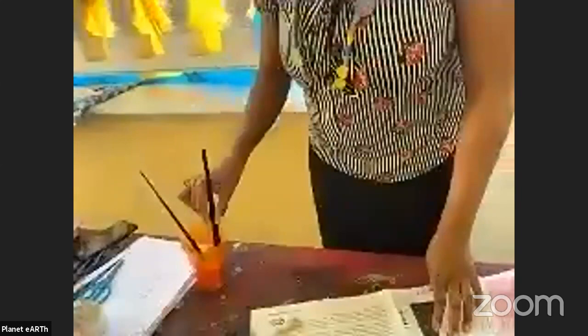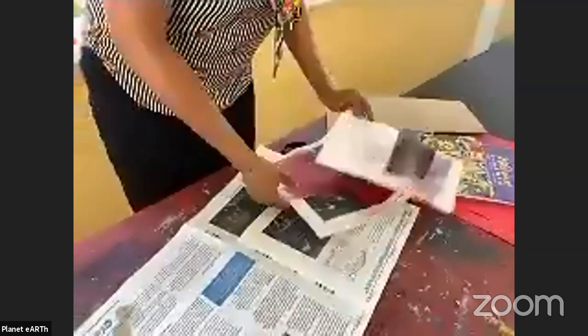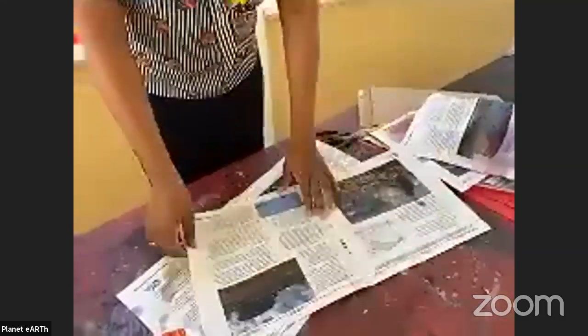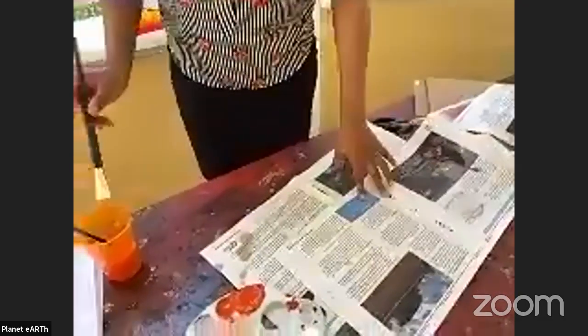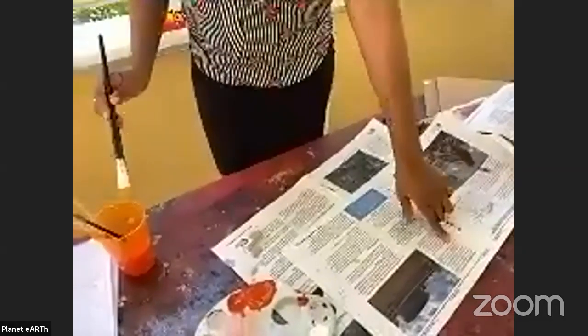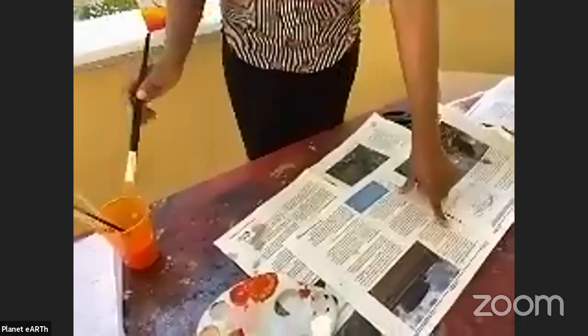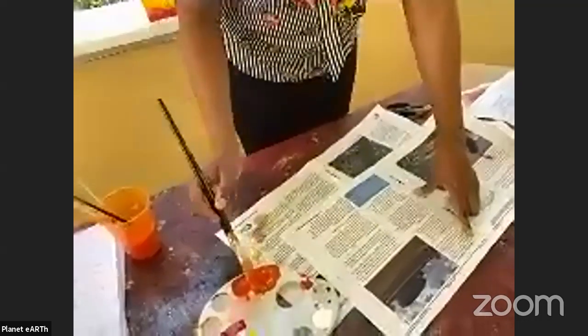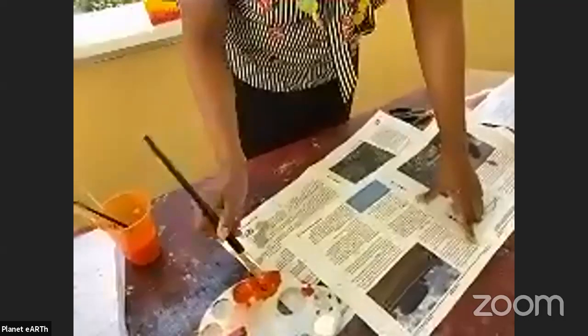Okay, so I'm just going to make an orange wash now. And like I was saying before, if there's writing on the newspaper that's not the color that you want to work with, be aware of that so that you don't accidentally end up having a color that you don't want in your image. So I'm going to use yellow orange.